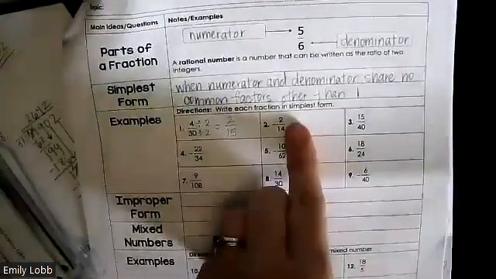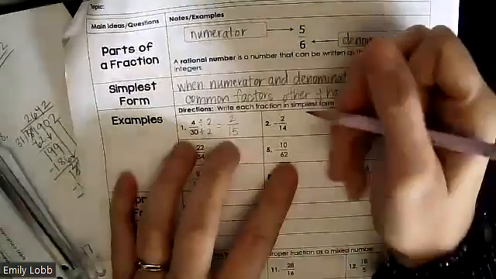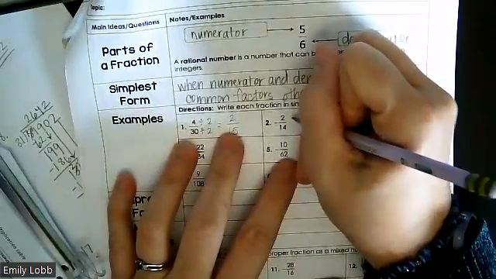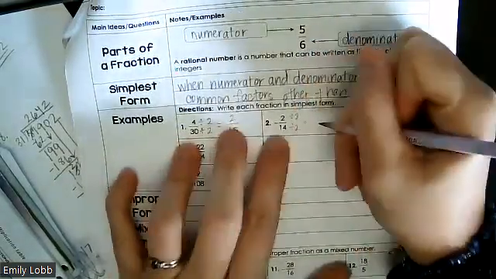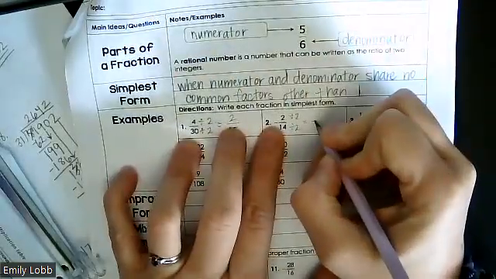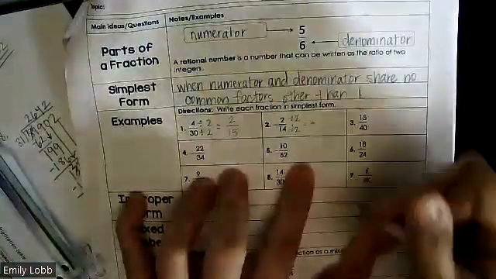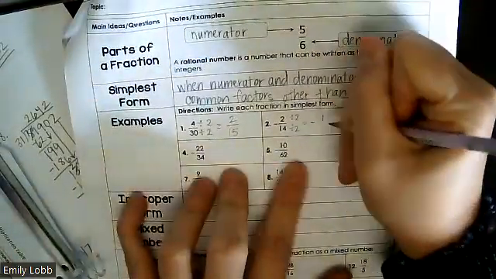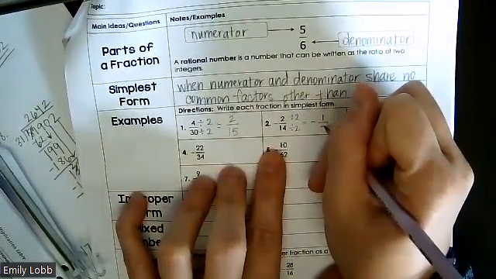Okay. How about 2 and 14? 2 again. 2 is usually always something we can probably start with if they're even, right? Remember, this is still negative. It doesn't change its sign. 2 divided by 2 is 1. And 14 divided by 2 is 7.